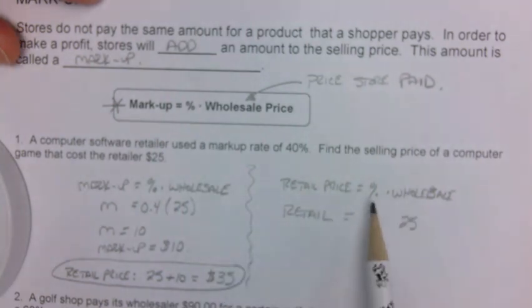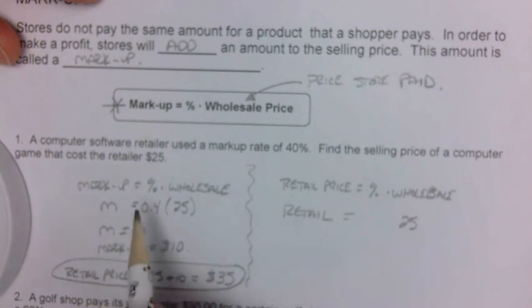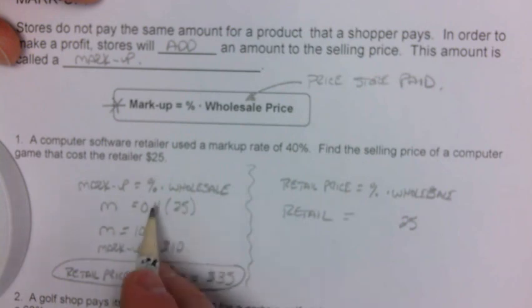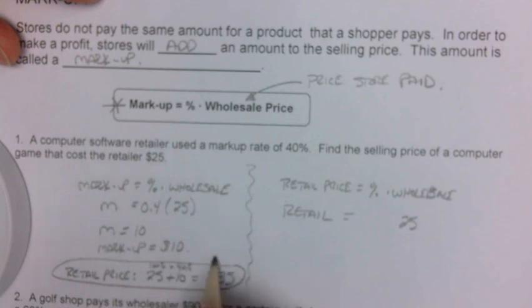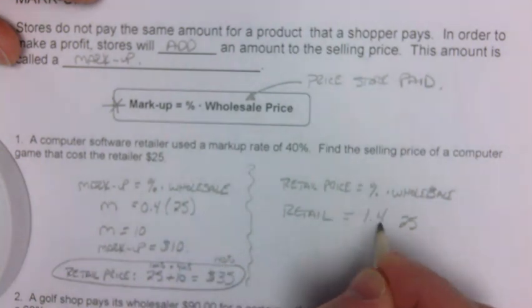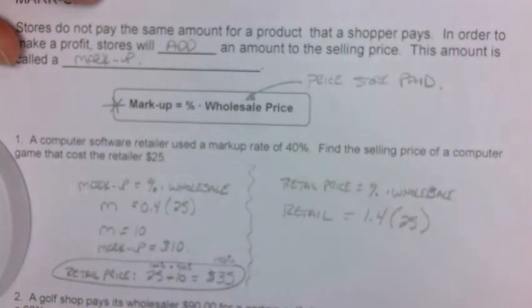And for the percentage this time, well, if we look back over here, $25 was the wholesale price. We're going to have to pay 100% of that. Plus, the $10 markup was 40% of the wholesale price, which means that the retail price is 140% of the wholesale price. Move the decimal to the left twice, and our rate is going to be 1 4/10.